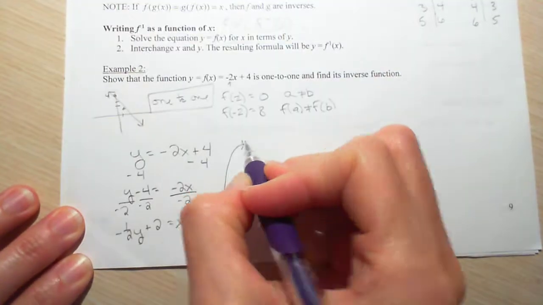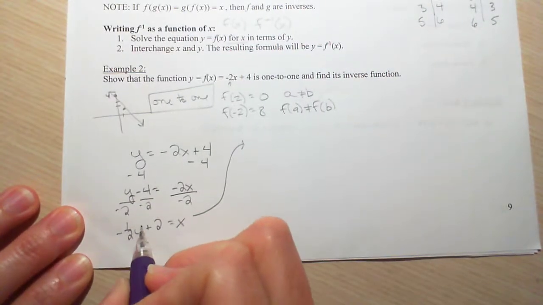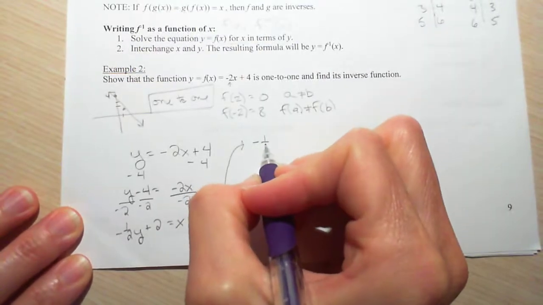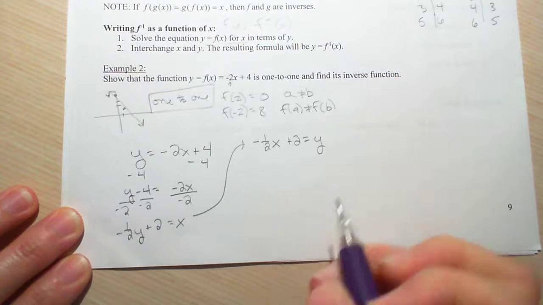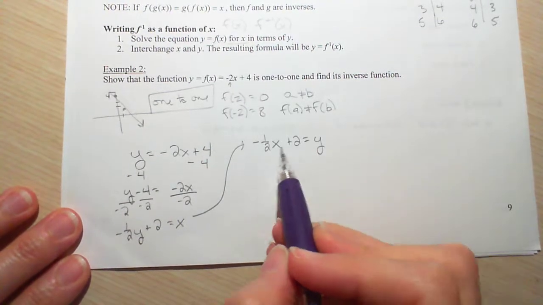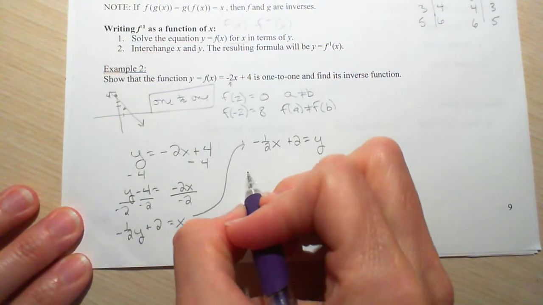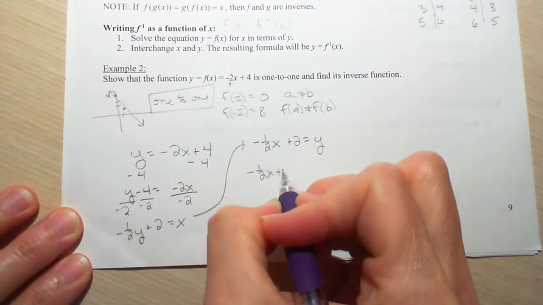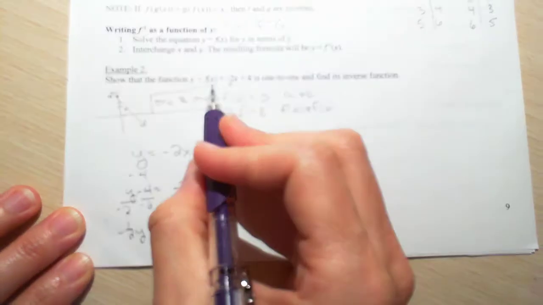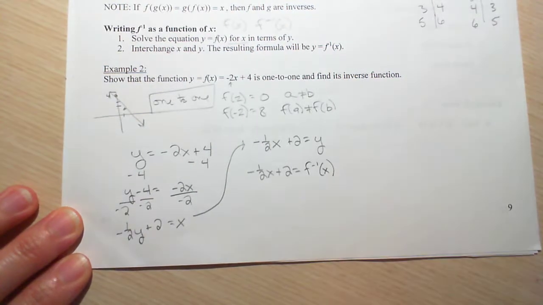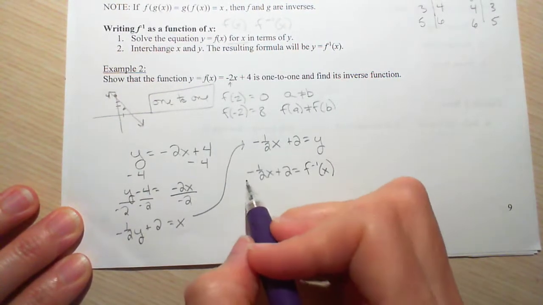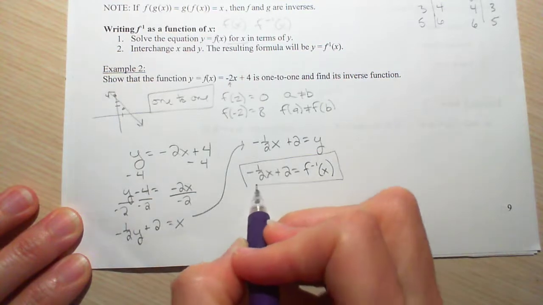So I want to write this y as an x, and this x as a y. So now this is my inverse function. To clearly identify it as the inverse of f of x, I want to write it as f inverse of x. Okay? So that is f inverse of x.